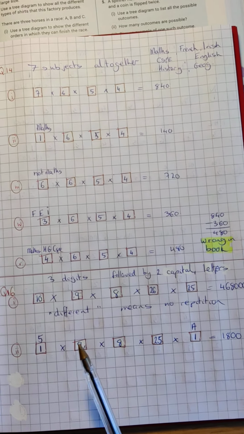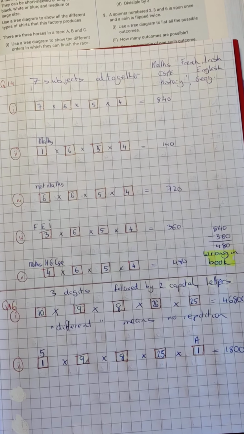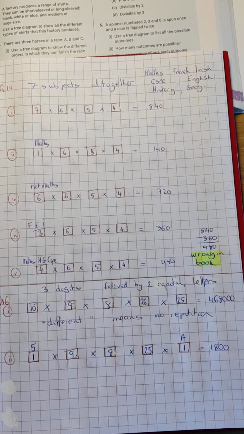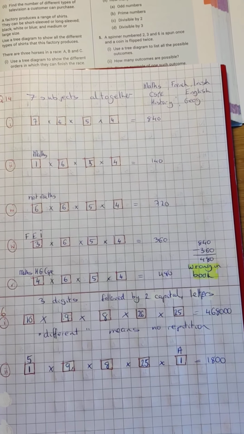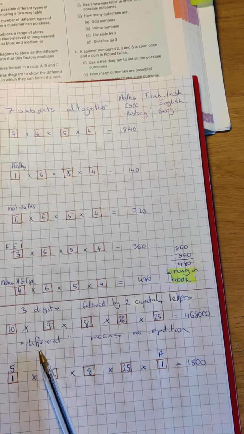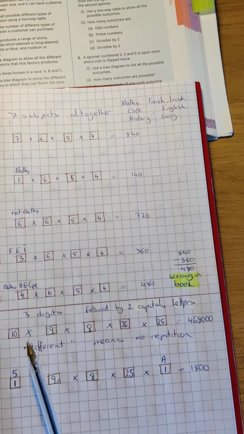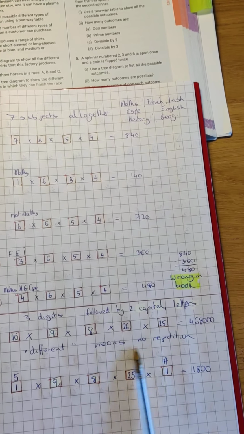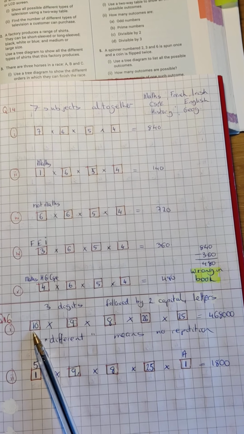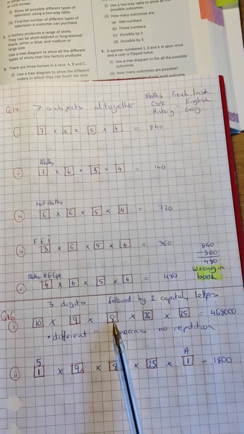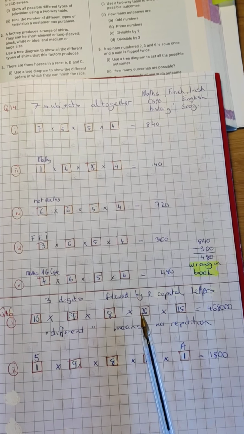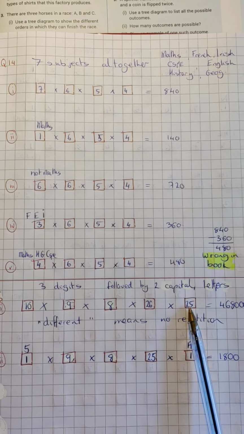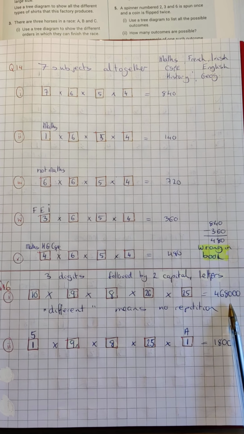Question 16. We are looking for a password for a computer. 3 different digits followed by 2 different capital letters. Okay, so there are 10 possible digits. And it says different. So there's no repetition. So that's what I'm just checking there. So 10, 9, 8 will give you the 3 digits, followed by 2 capital letters. Well, there's 26 letters. You've used 1 here. You're down to 25 here. So multiply all that out and you get this number.